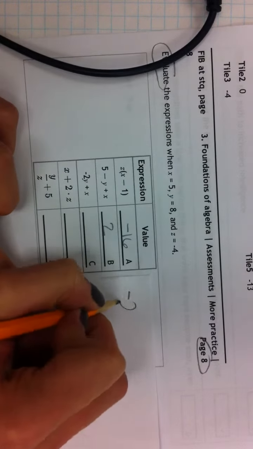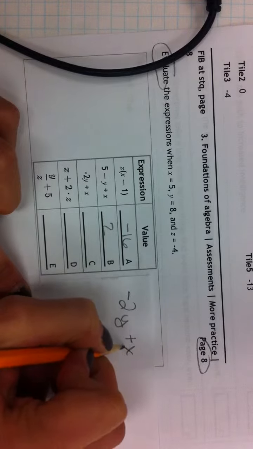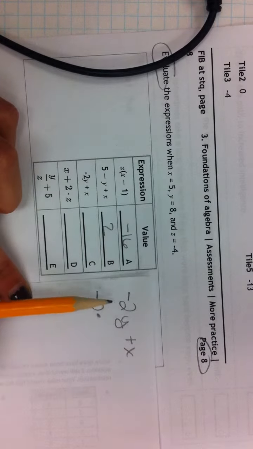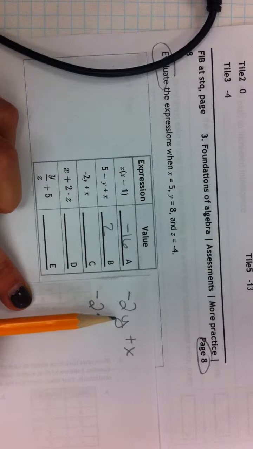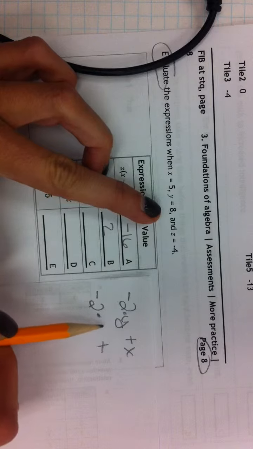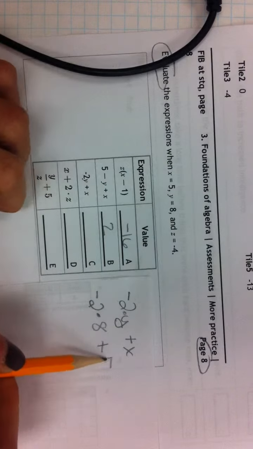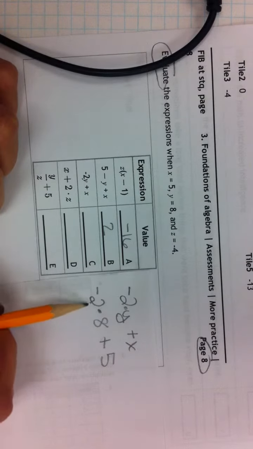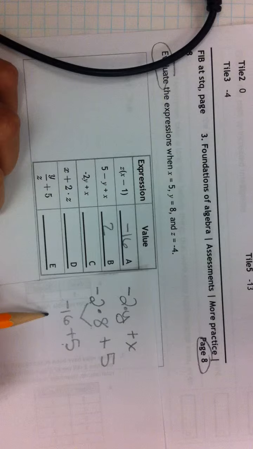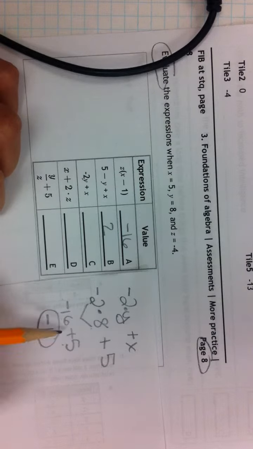Next one, we have negative 2y plus x. Now I'm going to go ahead and write negative 2, and I know it's multiplication because when there's a number right next to a letter, I know there's an invisible multiplication sign. My y is 8, my x is 5. I have to do multiplication first, so negative 2 times 8 is negative 16. Add 5, negative 16 plus 5 gives you negative 11.